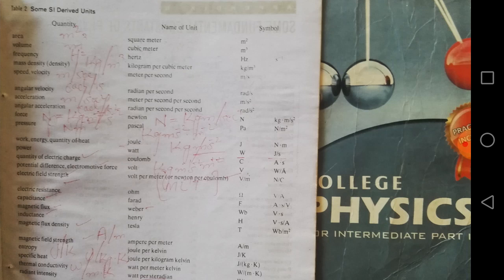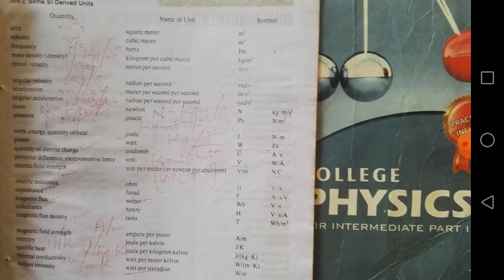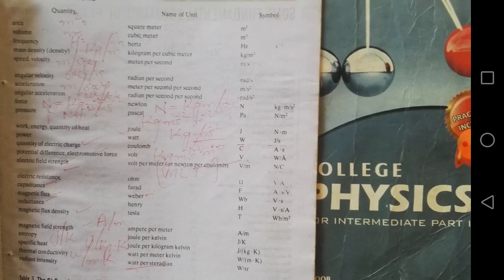The next is entropy. The unit of entropy is joule per Kelvin. Specific heat is joule per kilogram Kelvin. Thermal conductivity is watt per meter Kelvin. Radiant intensity is watt per steradian.